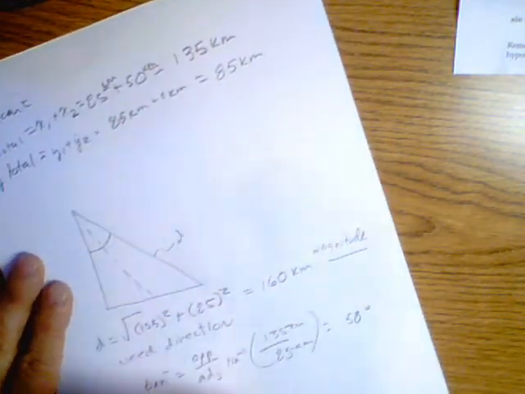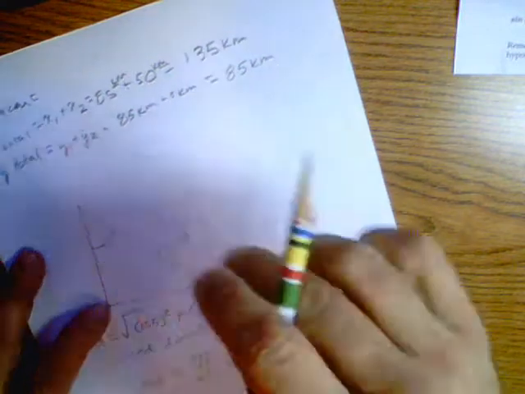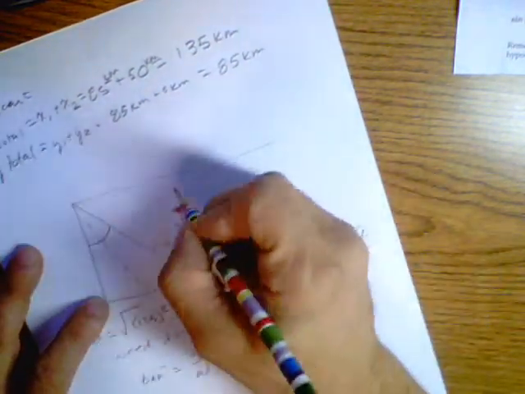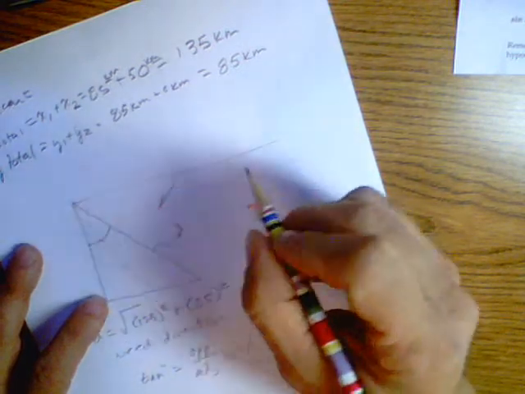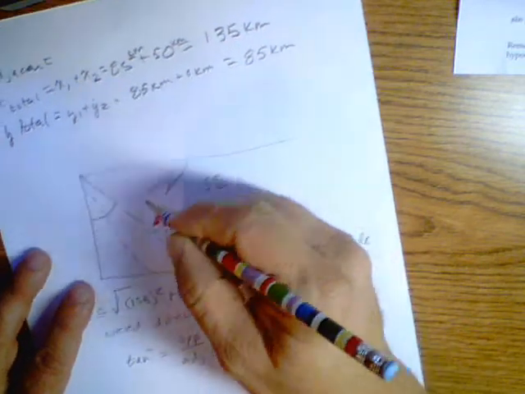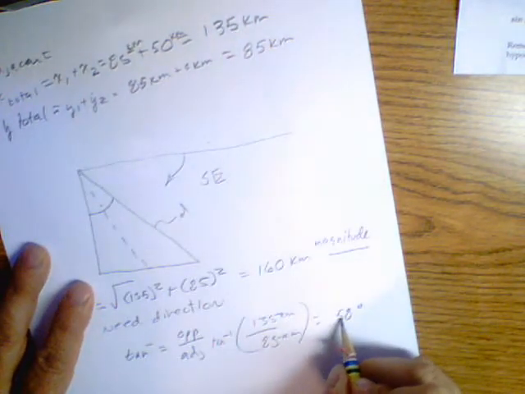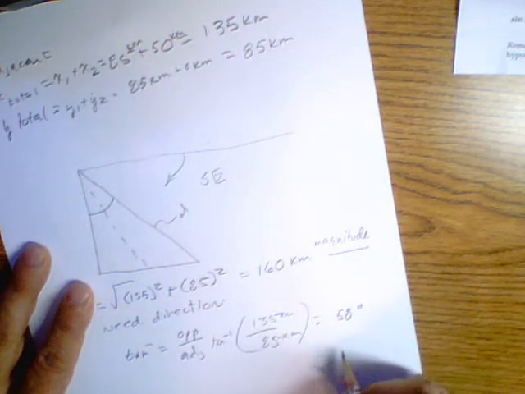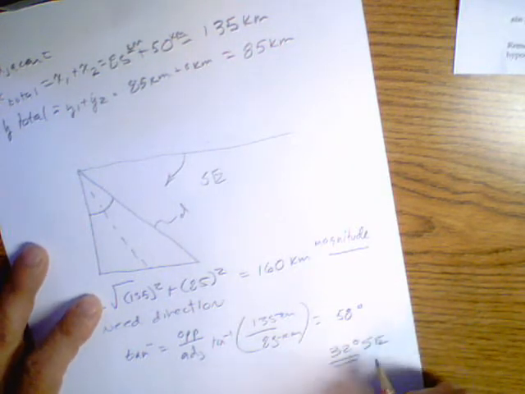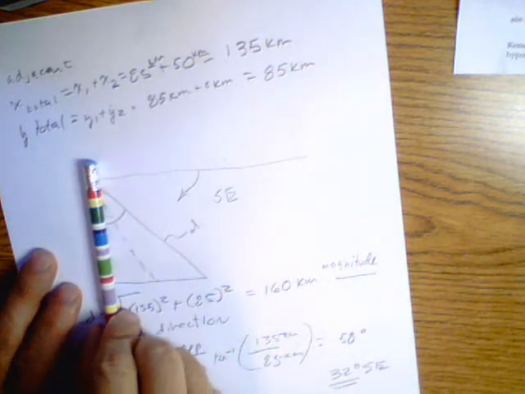So this is 58 degrees, because it's opposite of the angle that we're interested in. But that's kind of awkward. So really, what we want to do is say southeast. Let's subtract that from 90, and call it 32 degrees southeast. That makes more sense than 58 degrees.